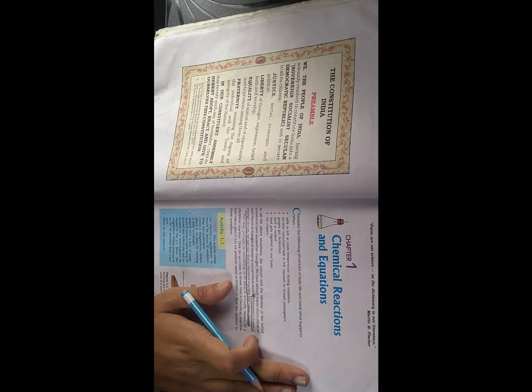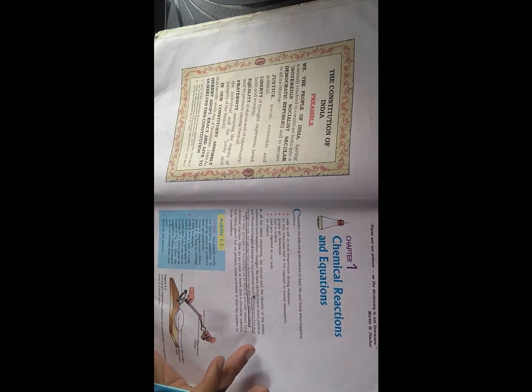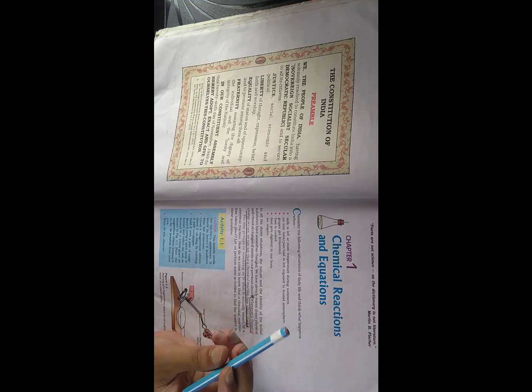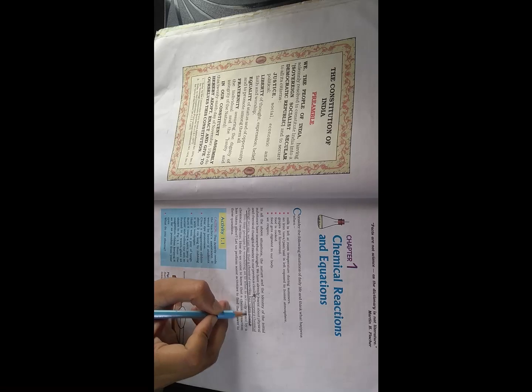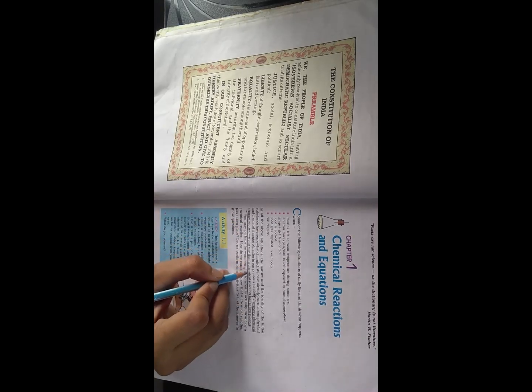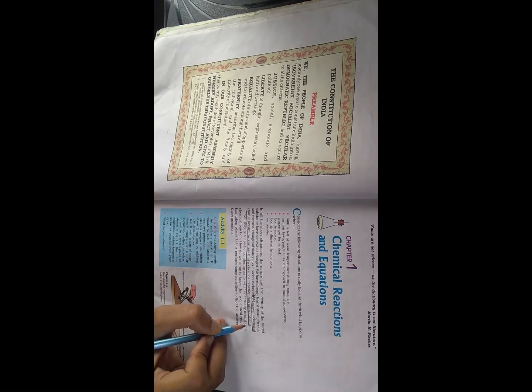Today we are going to study chapter 1 of class 10th NCERT. The name of the chapter is Chemical Reactions and Equations. The word chemical reaction represents when two chemicals combine to form a new chemical. It is known as a chemical reaction, and the equation so formed is known as a chemical equation. Whenever a chemical change occurs, we can say that a chemical reaction has taken place.